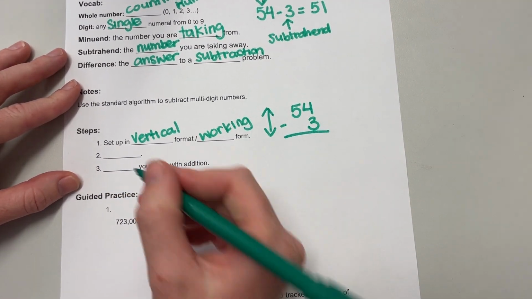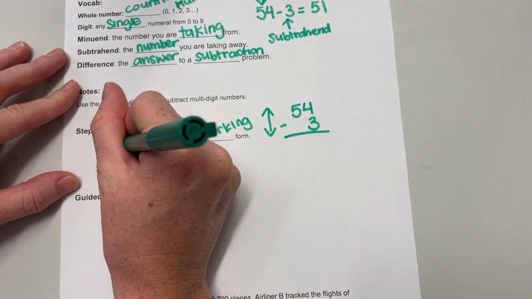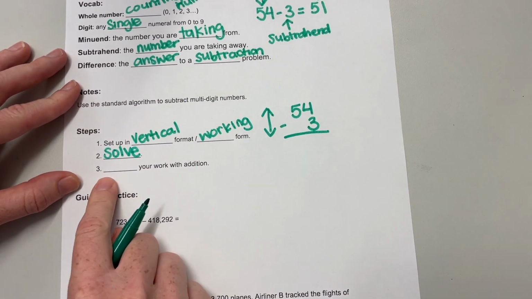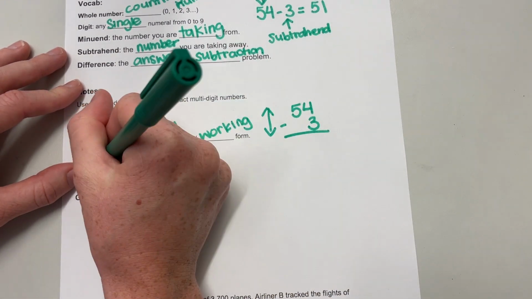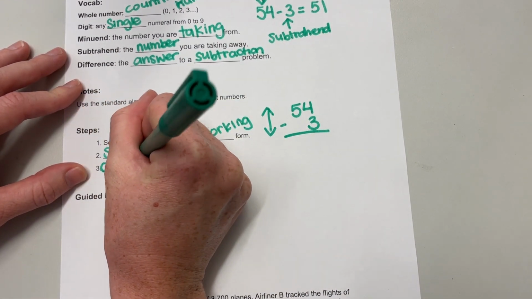Okay, step number 2 would be to solve. And then step number 3 would be check your work with addition.